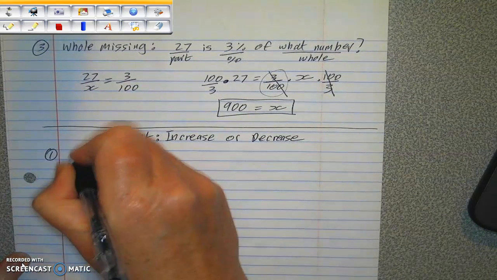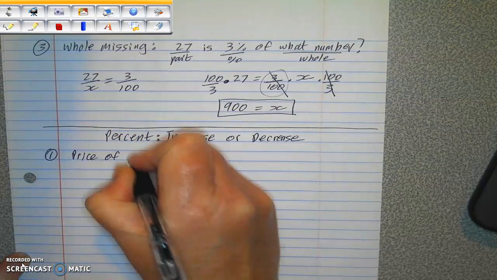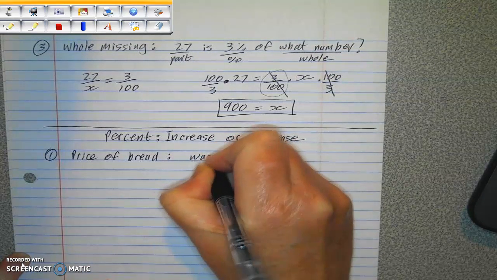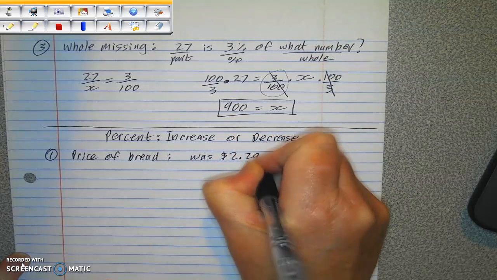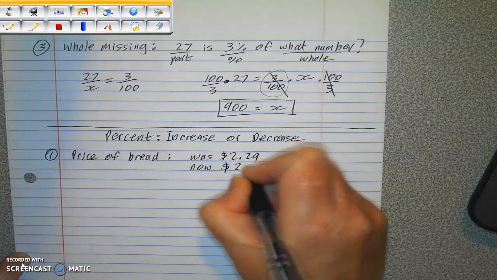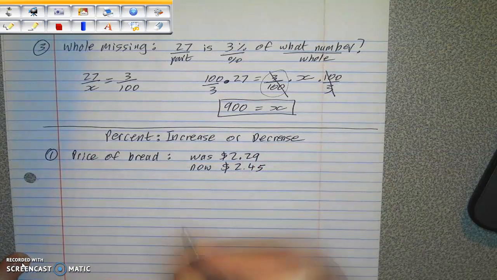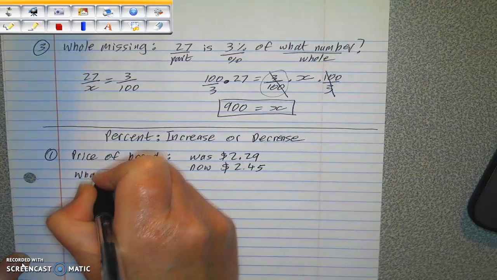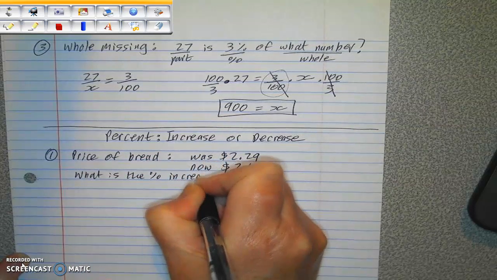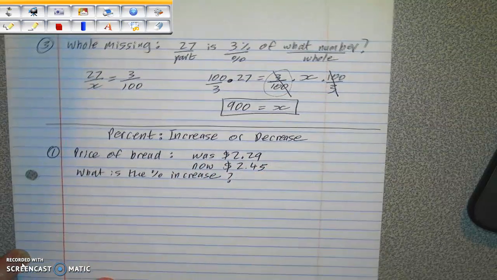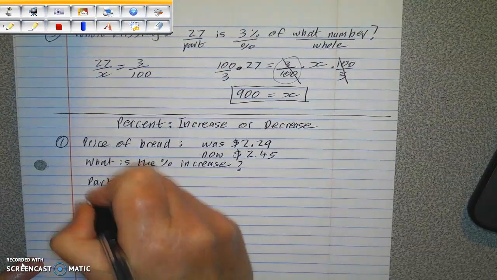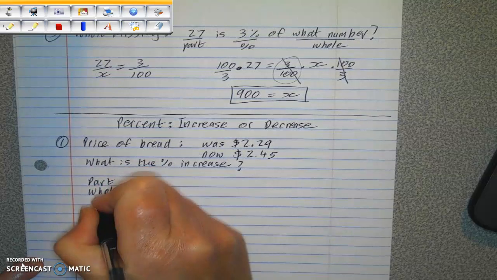So let's look at the price of bread. This particular loaf of bread was $2.29. Now it has increased and the price is $2.45. We want to know what is the percent increase. Well, we can do it using part, whole, and percent. So let's do part, whole, and percent.